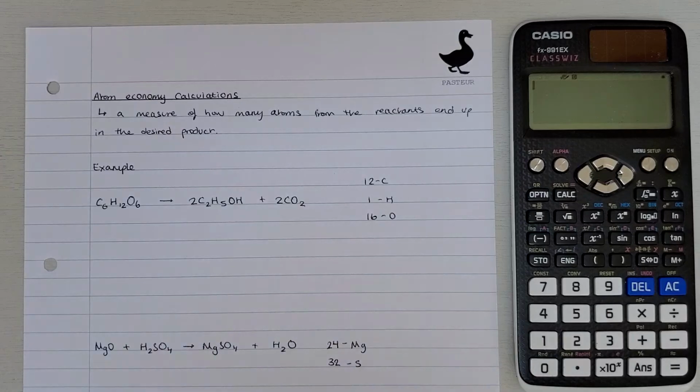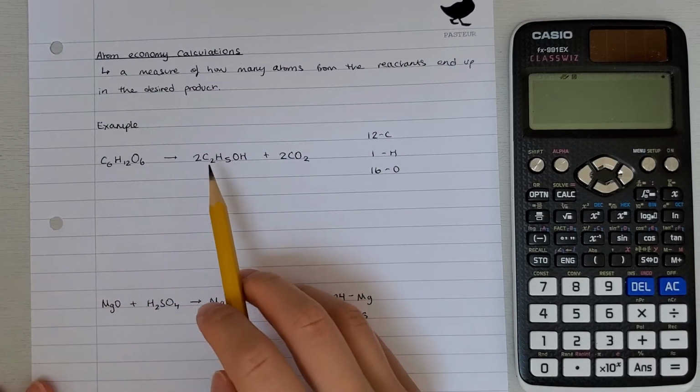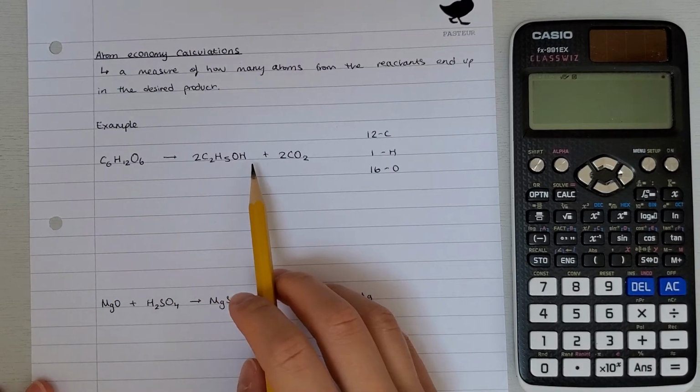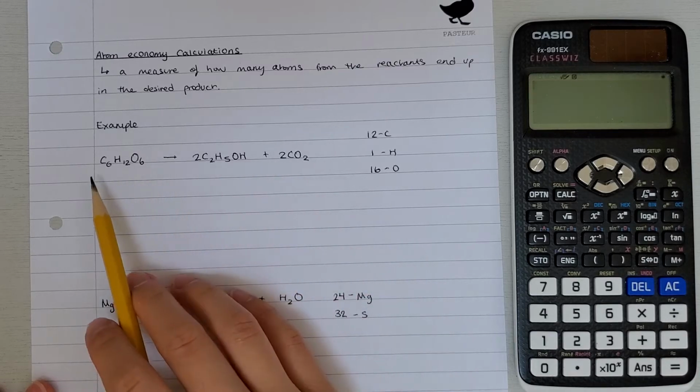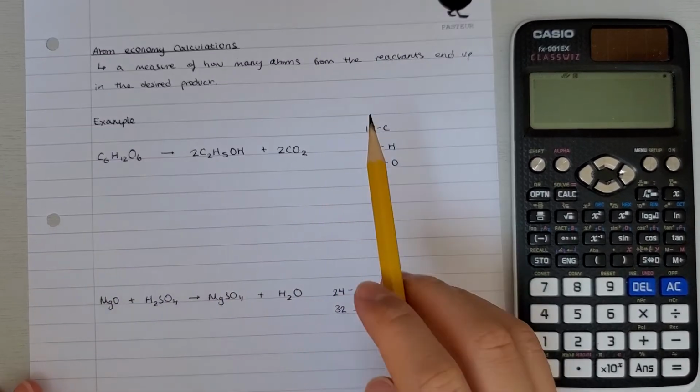In this video I'm going to go over some atom economy calculations. So atom economy is used in chemistry and it's a measure of how many atoms from a reactant end up in the desired product. So if we do some examples, we have glucose and it's converted into ethanol and carbon dioxide. The equation looks balanced, so we can go ahead and find out the atom economy.